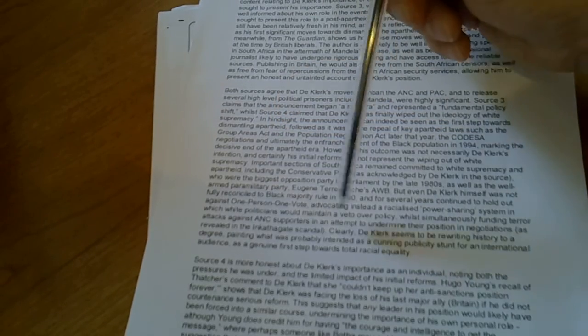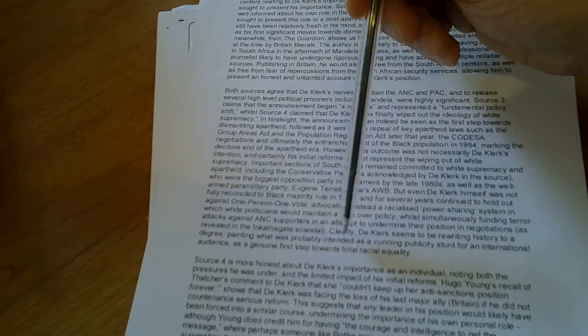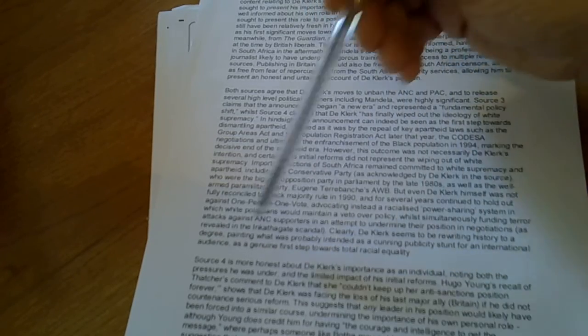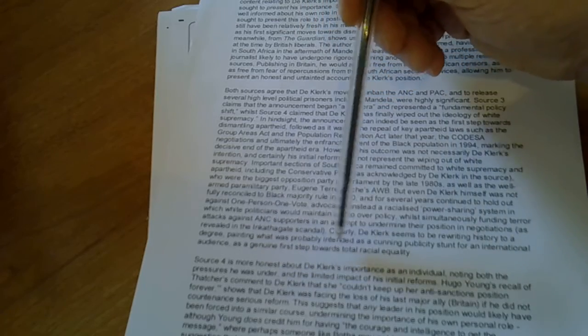So I'm questioning this idea of, this was his brave de Klerk beginning to dismantle apartheid. Well, was he doing that? Or was he playing a different game at that time? Clearly, de Klerk seems to be rewriting history to a degree, painting what was probably intended as a cunning publicity stunt for an international audience as a genuine first step towards total racial equality.